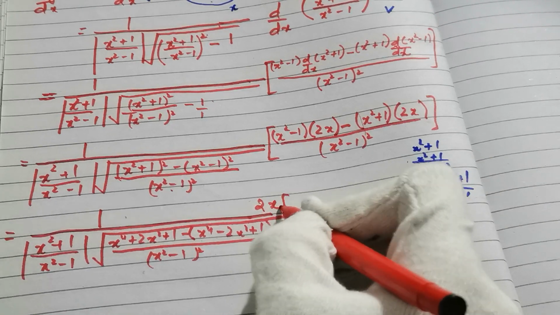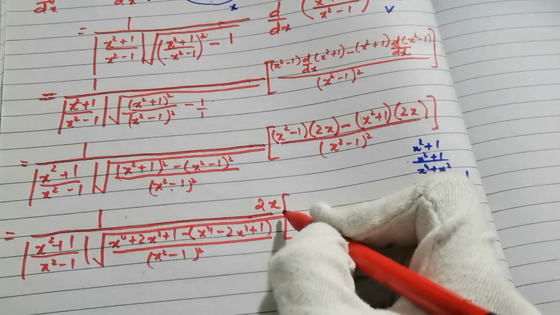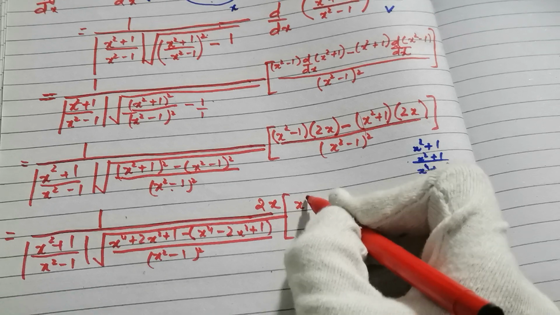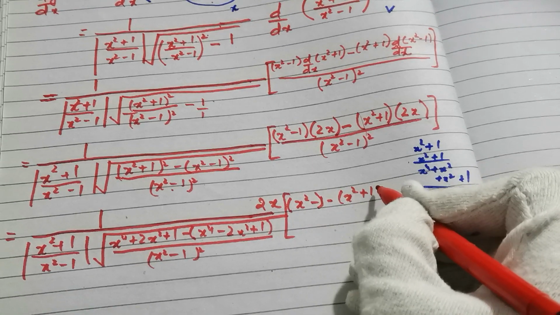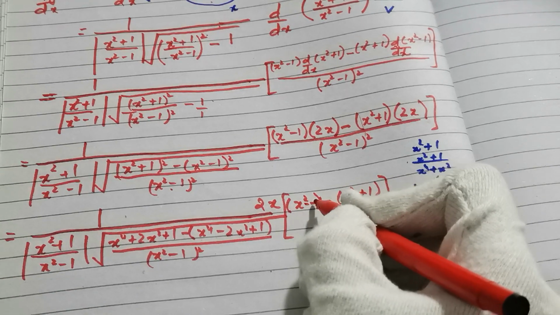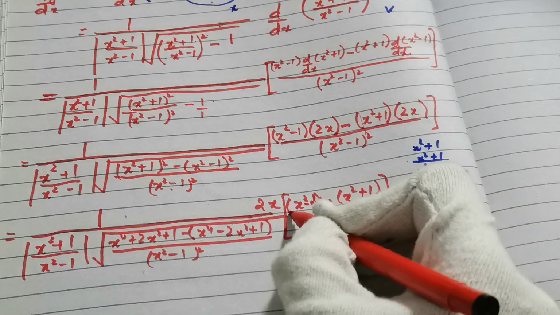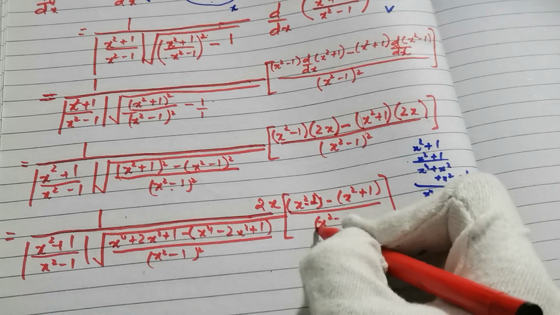Now 2x is common, so we take it outside. Now x square minus 1 and minus x square plus 1 is left, divided by (x square minus 1) whole square.